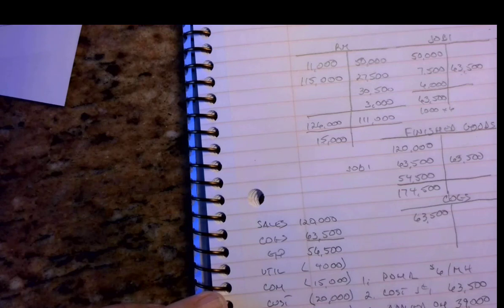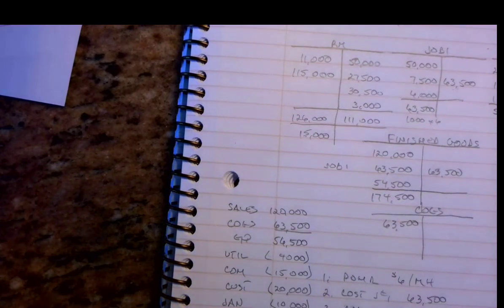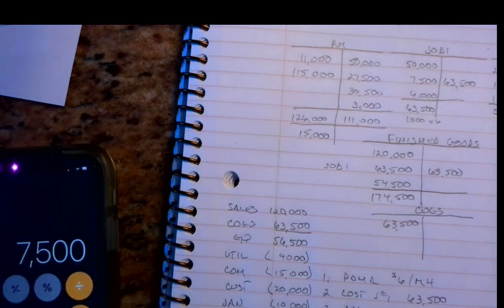Okay, our net income, I've got 7,500. I'm going to check the math here real quick, okay? So 120 minus 63.5 is 56.5. Okay, minus 4. Yeah, that's right, 7,500. Okay, we're good.